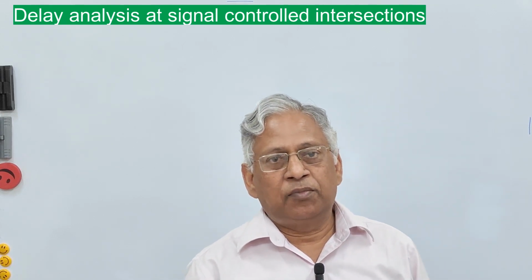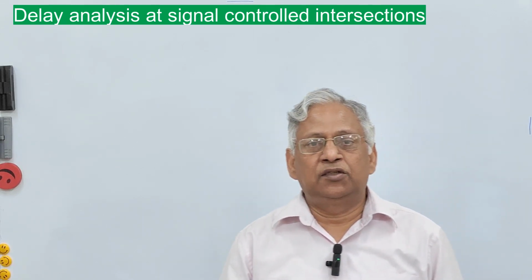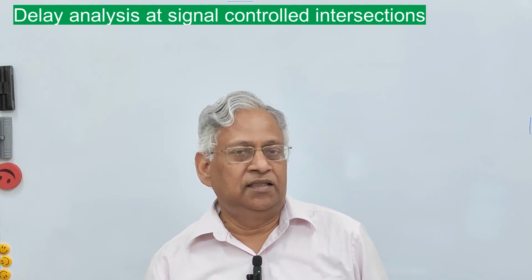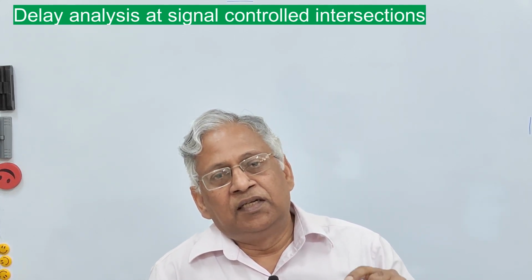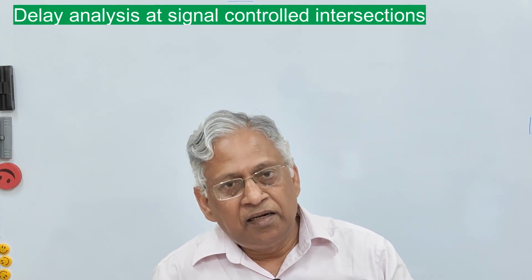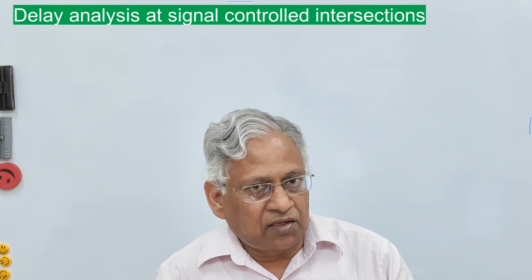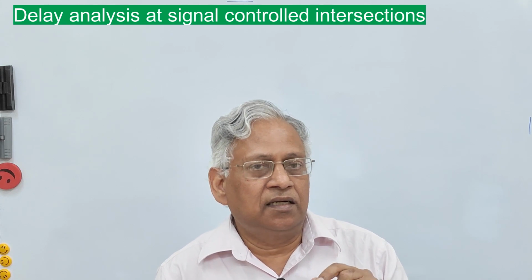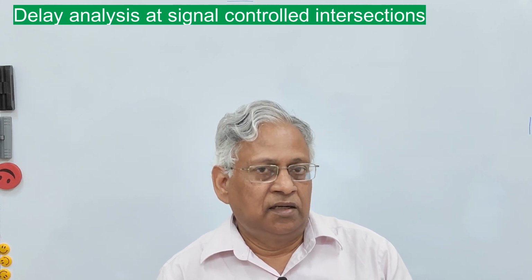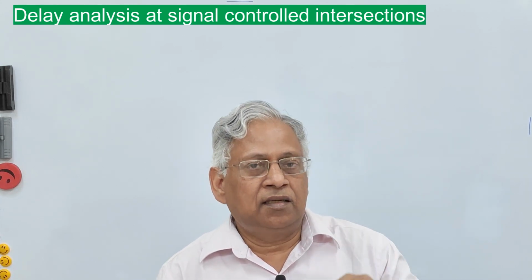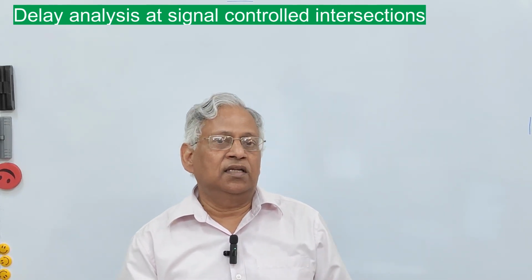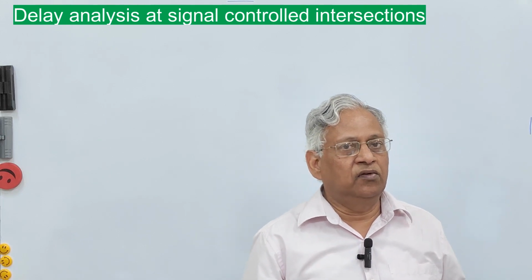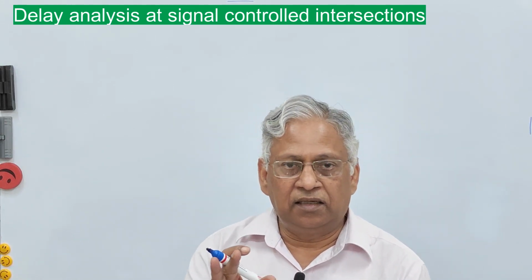As far as arrival process is concerned, there can be three types of arrivals. It can be a completely random arrival, where the vehicles are arriving randomly at the intersection. And this random arrival occurs when the intersection is completely isolated, means that there are no other intersections in the vicinity of 3 to 4 kilometers from this intersection.